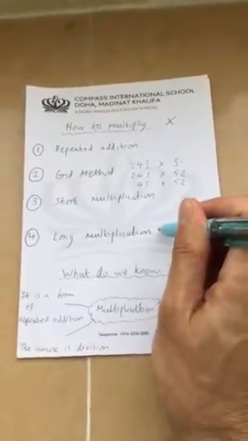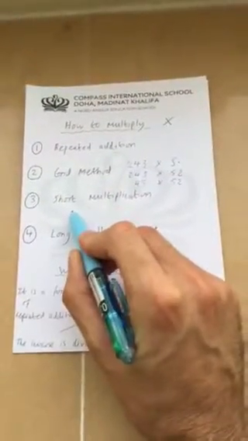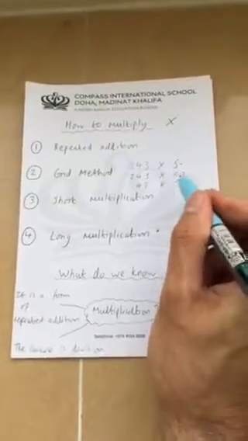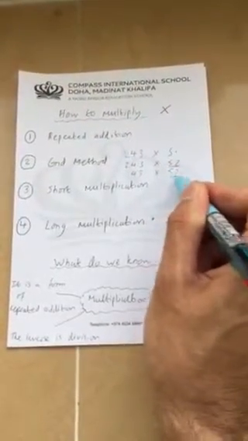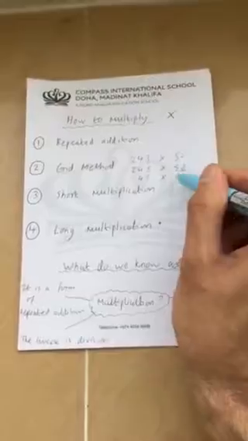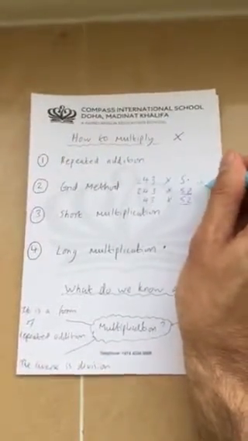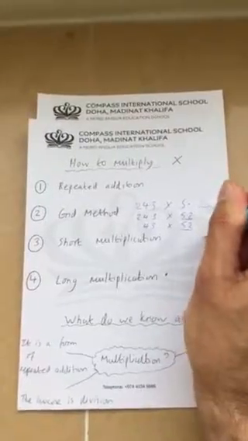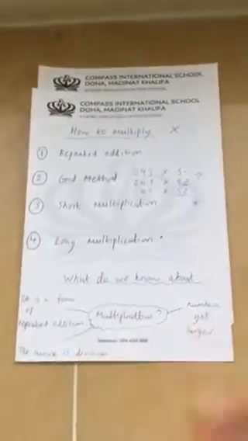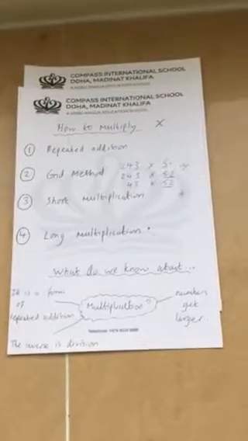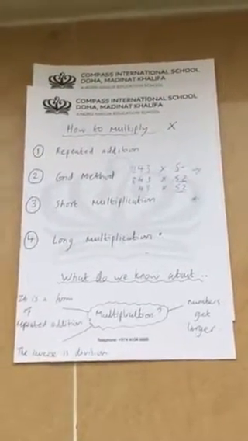Now I know some of you would like to move on to this one, long multiplication. Long multiplication is exactly the same as short, but it's for ones like this here and this here. So for the time being, please do grid method. If you ever come to there, I want you to think about these two here: grid method and short multiplication. And we will focus on these methods in class within the next 2 weeks.